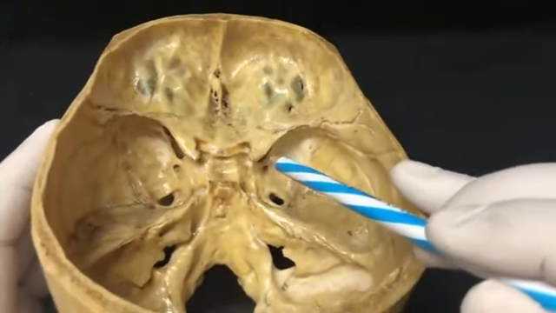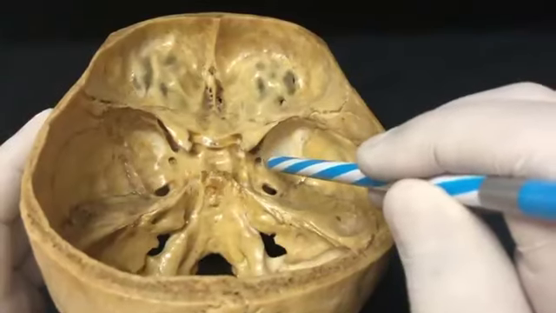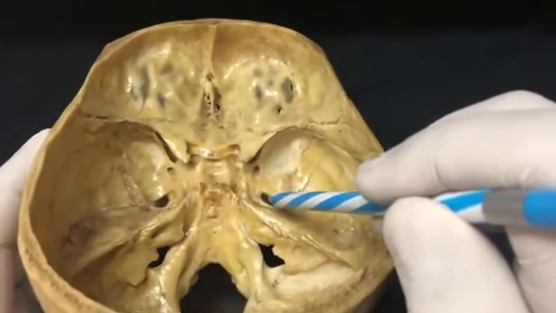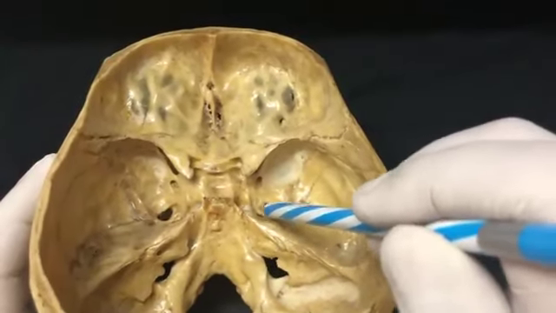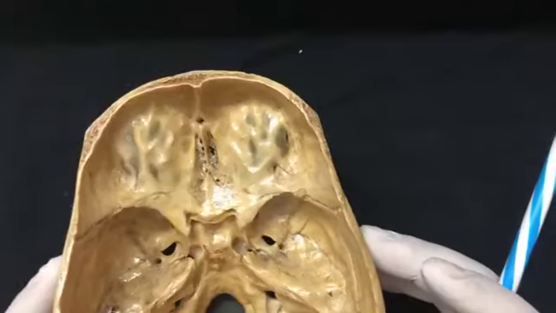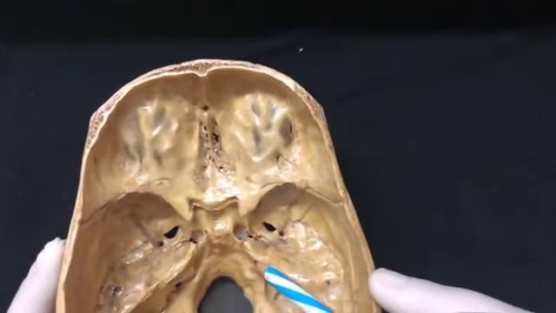Now, once again, let me tilt it to show you the superior orbital fissure. Then we have this foramen rotundum, foramen ovale, and foramen spinosum, all three present in the greater wing of the sphenoid. The impression for the trigeminal ganglion or the Meckel's cave.